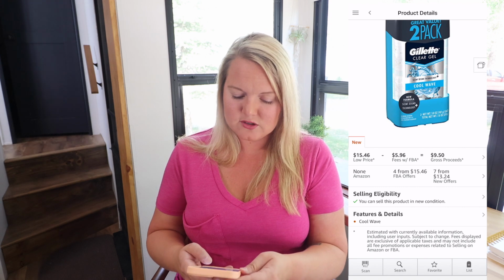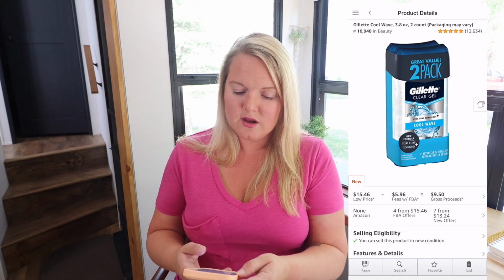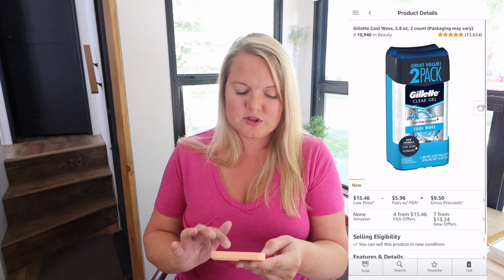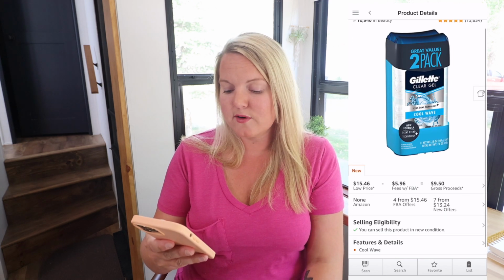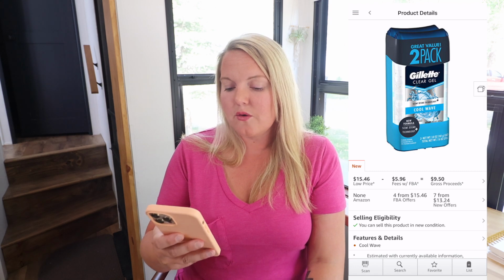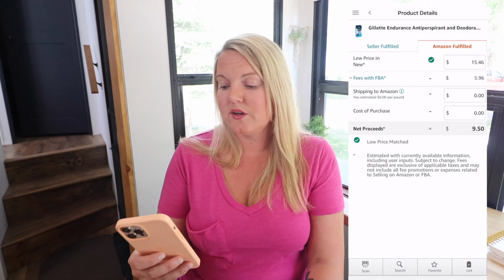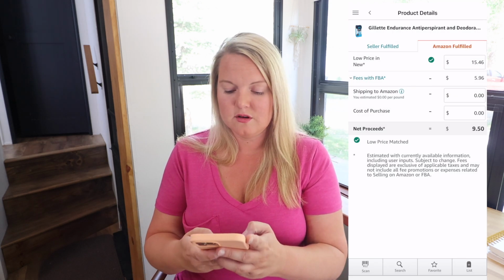Back on this page, you'll see that I can sell this item under seller eligibility. Then we have here at the top. So these are all clickable, and you see the 4 arrows on the side here. So if you click through on the top one, this is going to be your profit screen. This is where you will put in the cost of goods. I don't remember what I paid for these. These are Damien's deodorant that I'm using to scan.